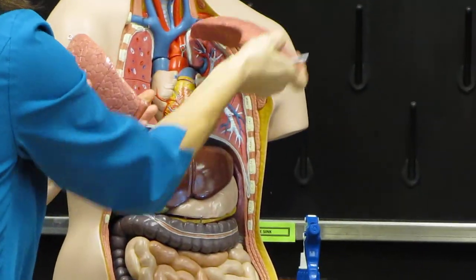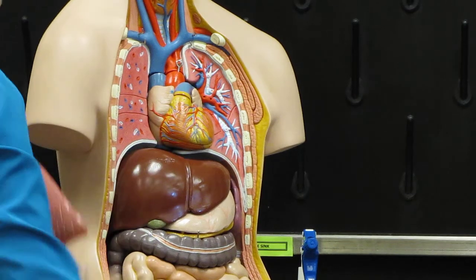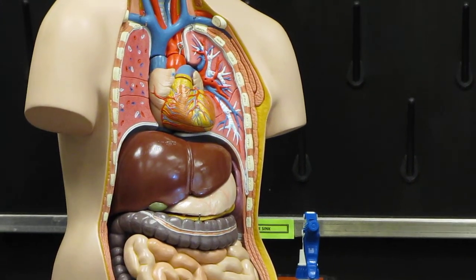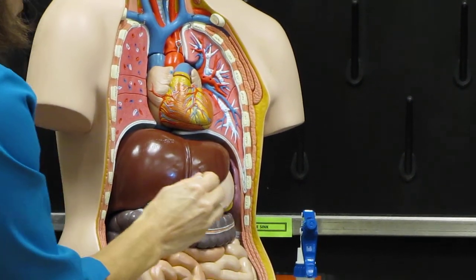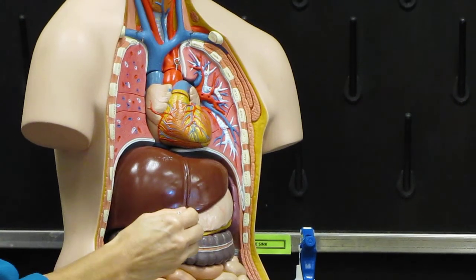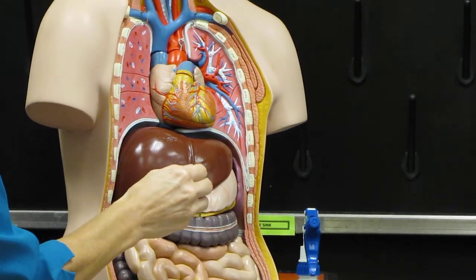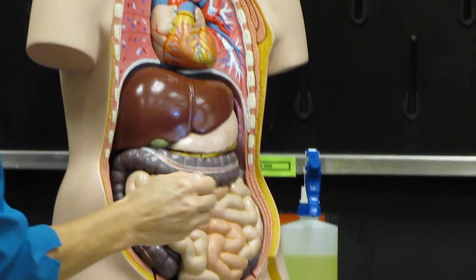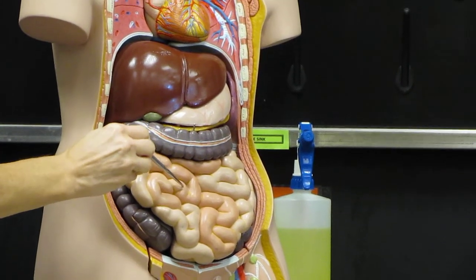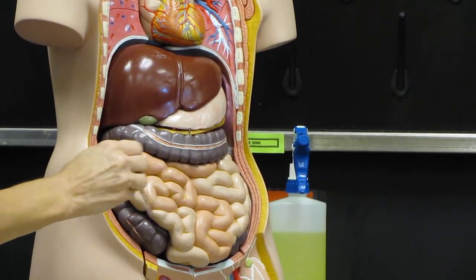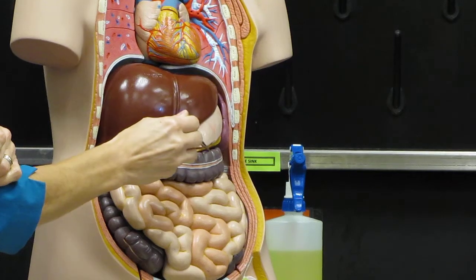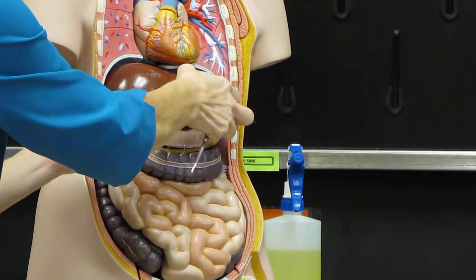This is also an endocrine organ. What's the name of that organ? The heart. This is also an endocrine organ. What's the name of this organ? The stomach. This is also an endocrine organ. Small intestine. This is also an endocrine organ. Large intestine. You may not have known that.